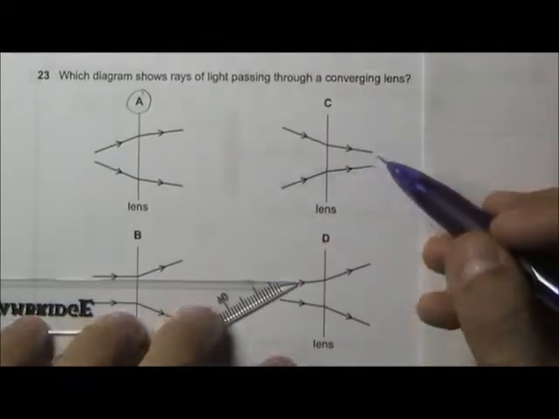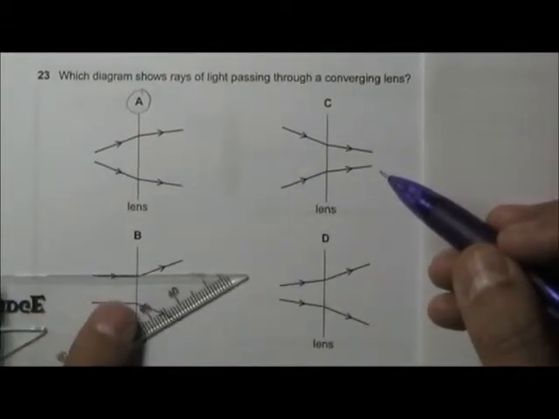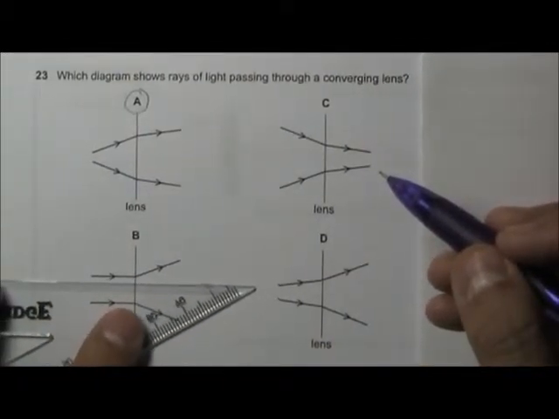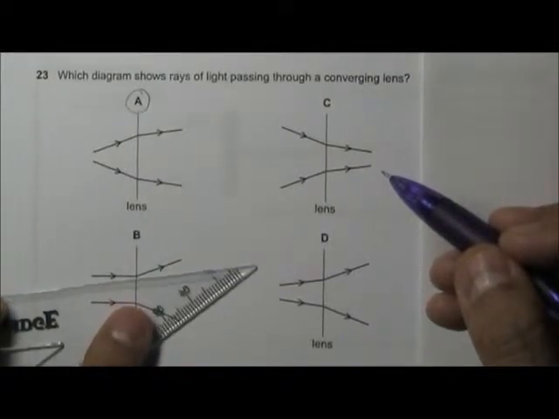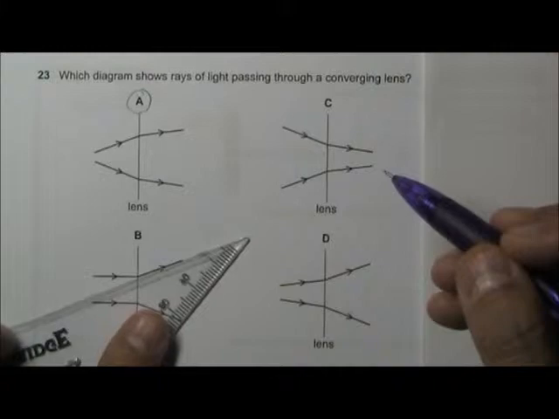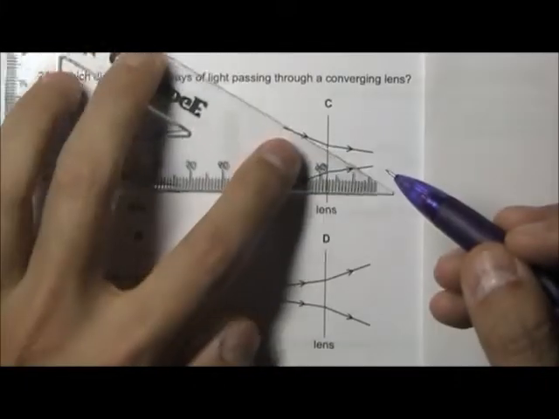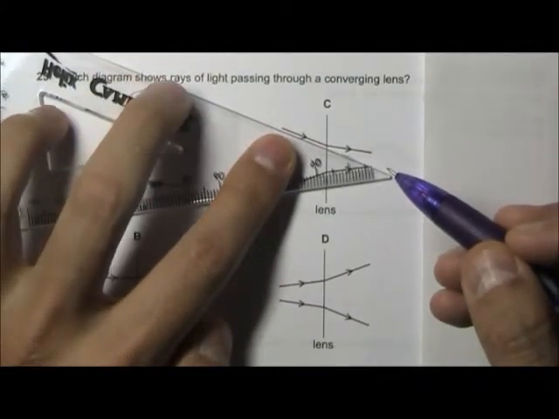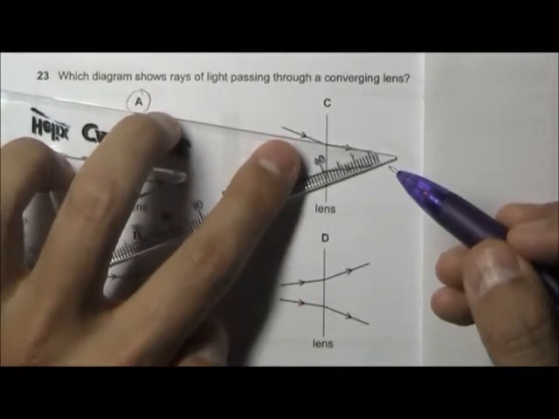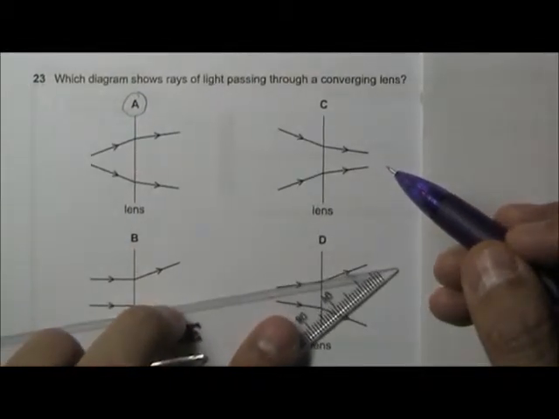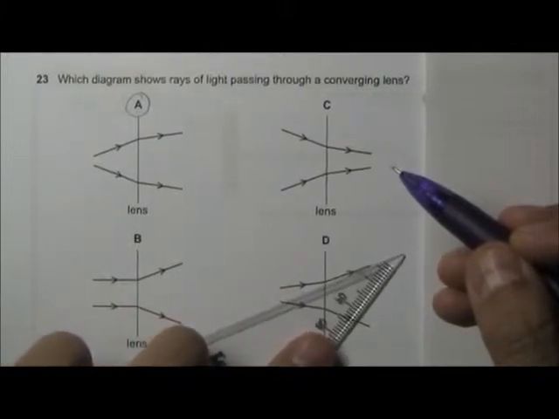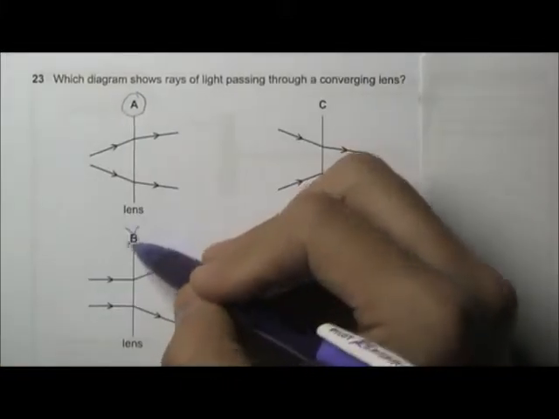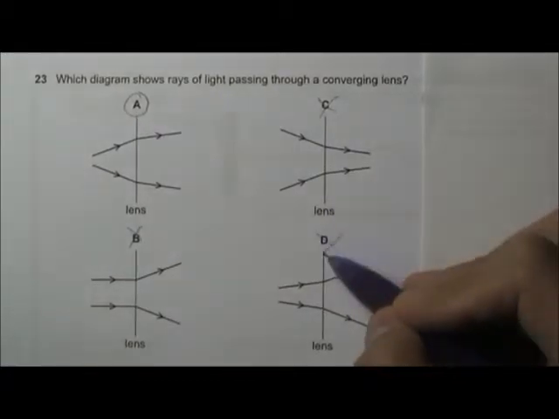Maybe we can look at B, C and D to check why they are not the answer. When the light ray is going through the lens, it actually bends outwards. Okay, and then for C, it bends outwards as well. And for D, it also bends outwards. That's why B, C and D are not the answer.